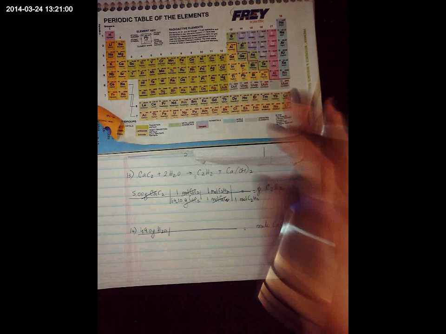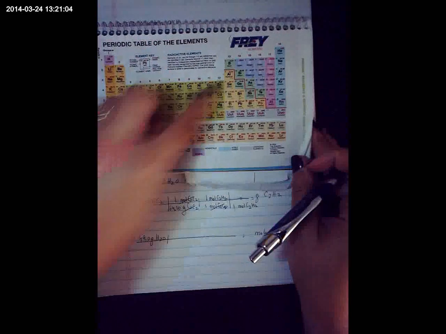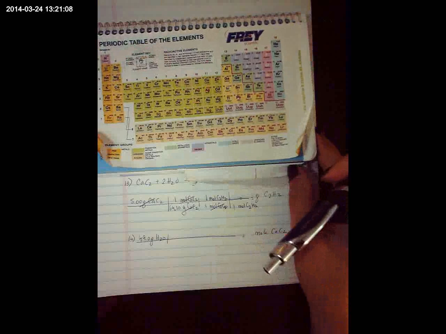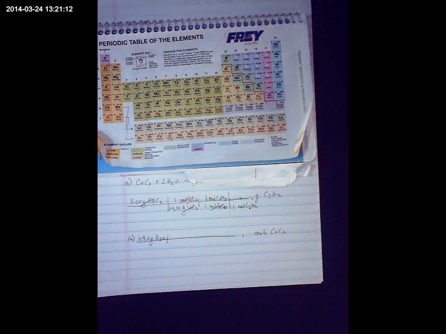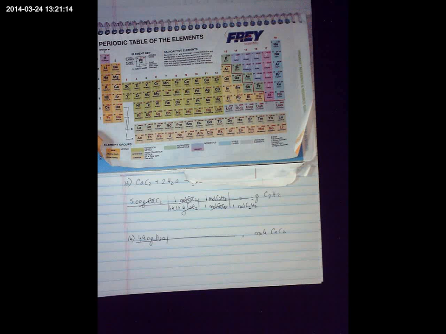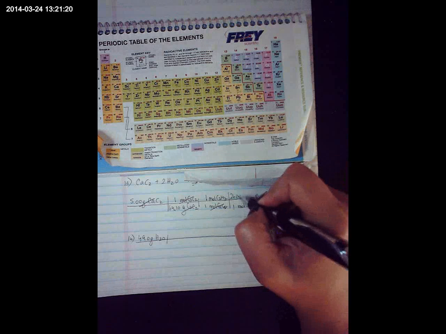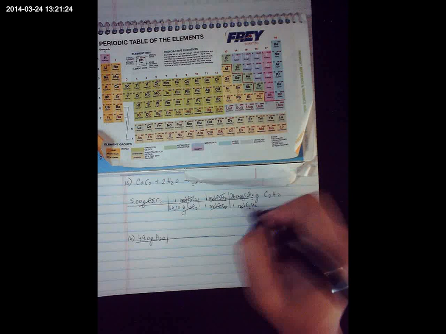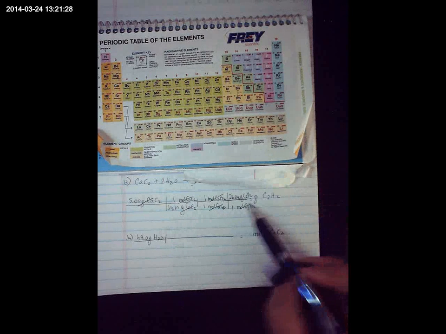I'm going to take 2 times the mass of carbon plus 2 times the mass of hydrogen, the molar mass of C2H2. So 2 times 12.01 plus 2 times 1.01 is 26.04 grams of C2H2. That unit cancels out with that one, and the unit left behind is grams of C2H2.